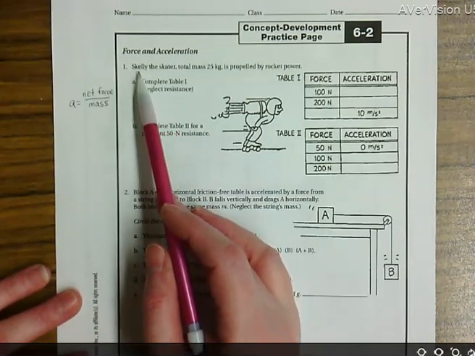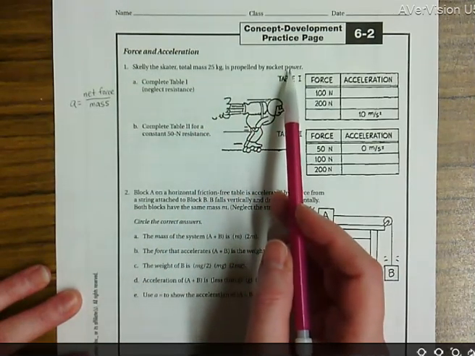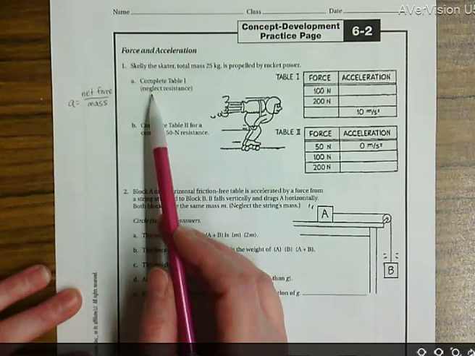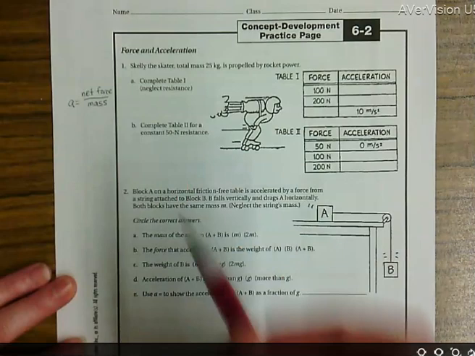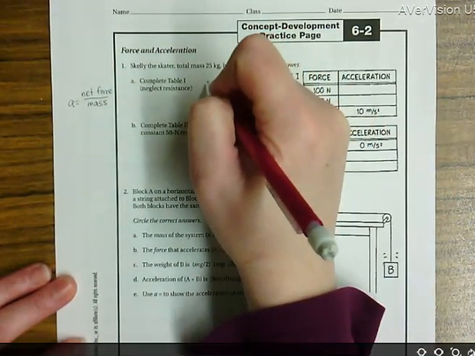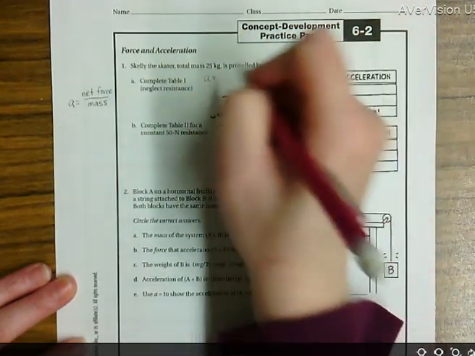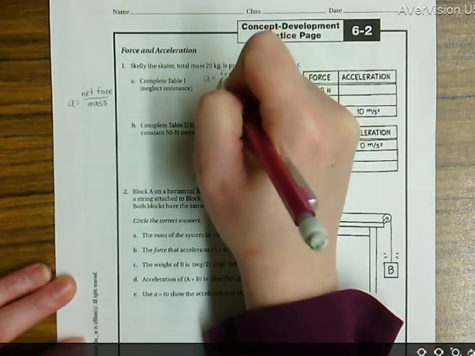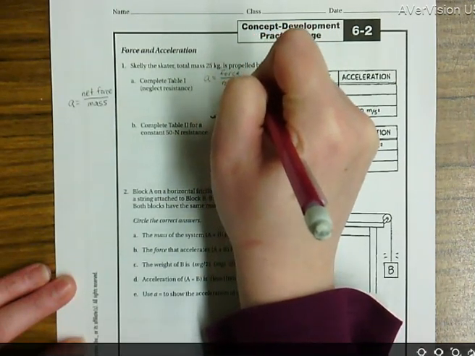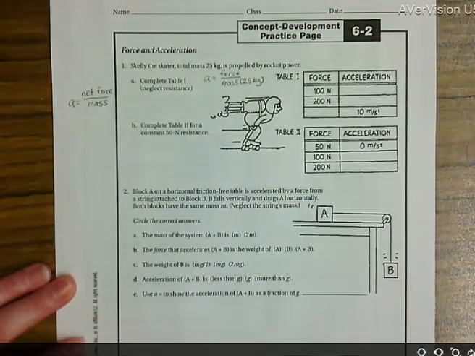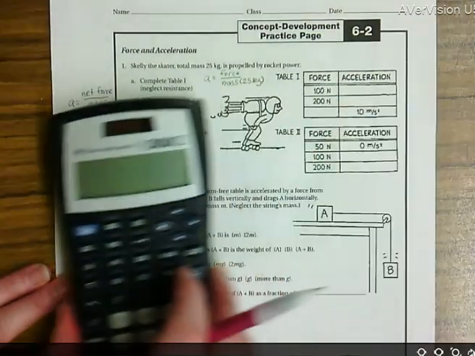So number 1 says, Shelly the skater, total mass of 25 kilograms, is propelled by rocket power. Complete table 1, and we're neglecting any resistance. So we're kind of pretending that there's no resistance here. As we do this, we see acceleration and force. To calculate acceleration, it's going to be the force divided by her mass. And the mass every time is 25 kilograms because it's not changing. And that's going to allow us to do the first two.